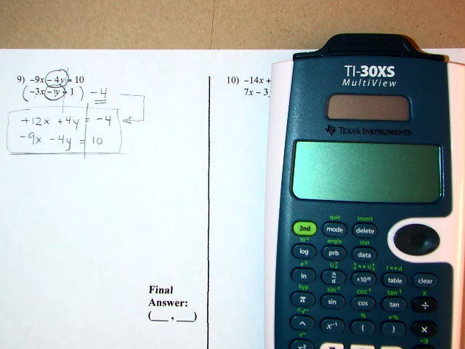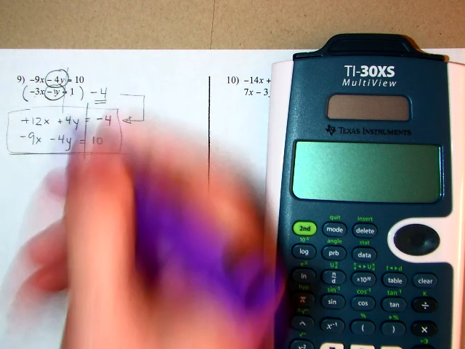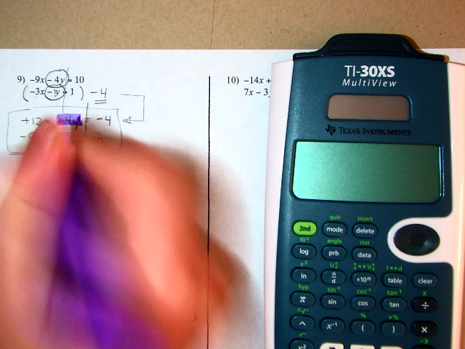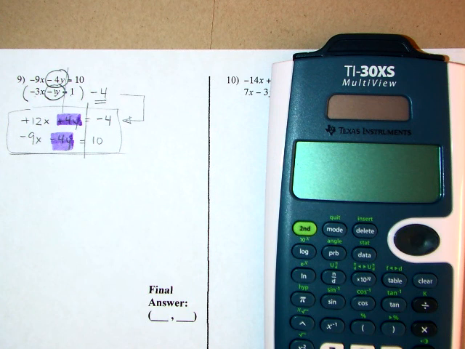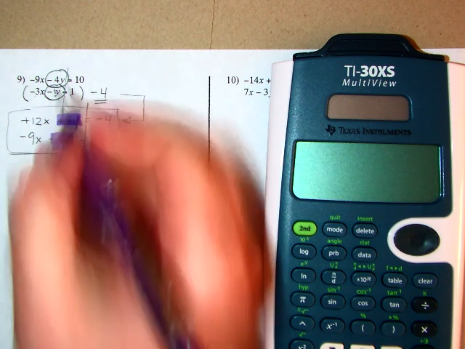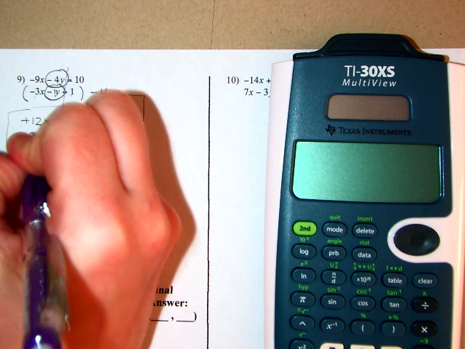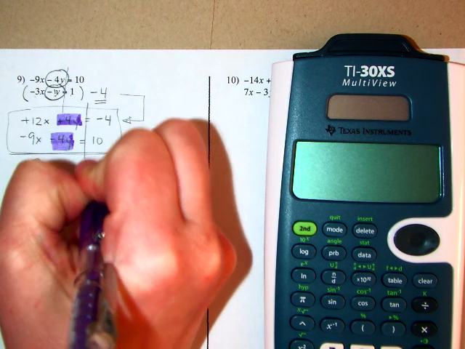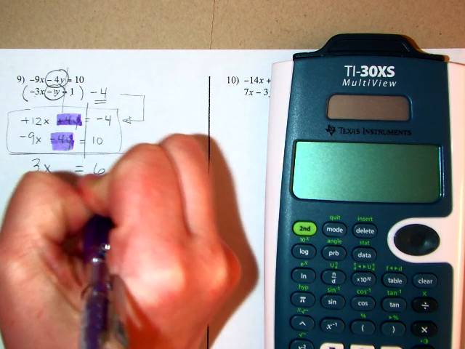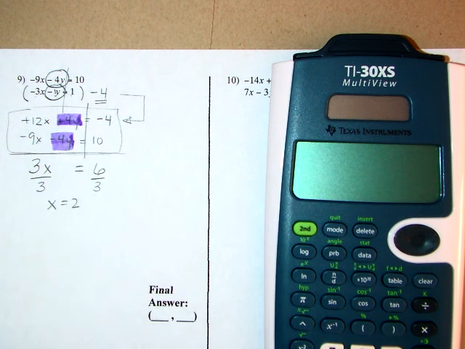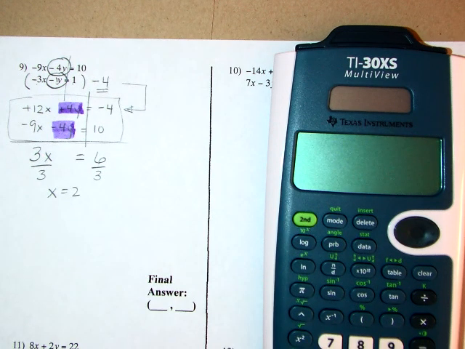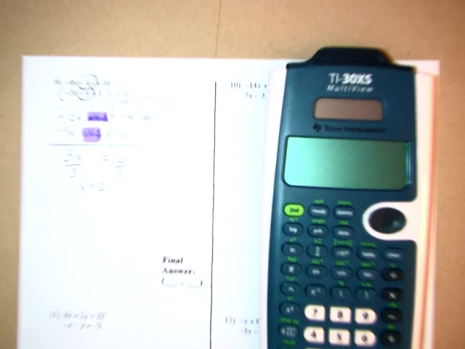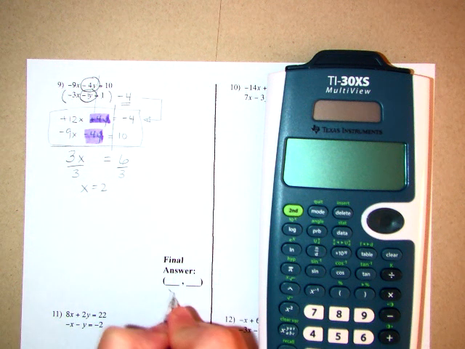Notice now I have opposites. +4 and -4. When I add vertically, they go to 0. When I add here, I get 3x is equal to 6. Divide both sides by 3. X is equal to 2. So down here at the bottom, I can say that x is equal to 2.